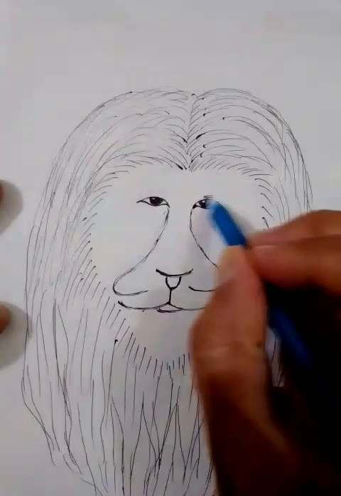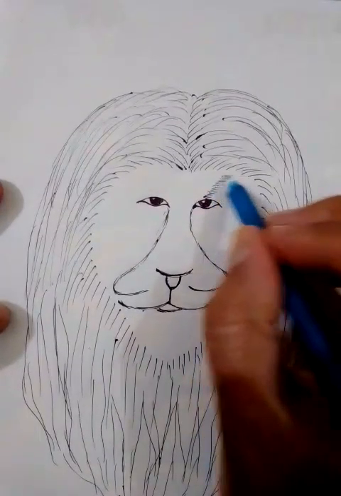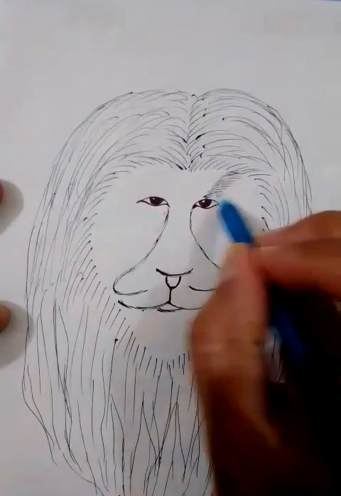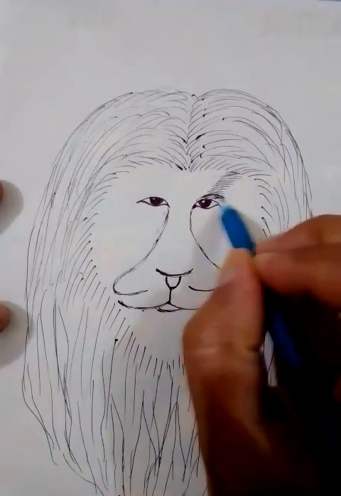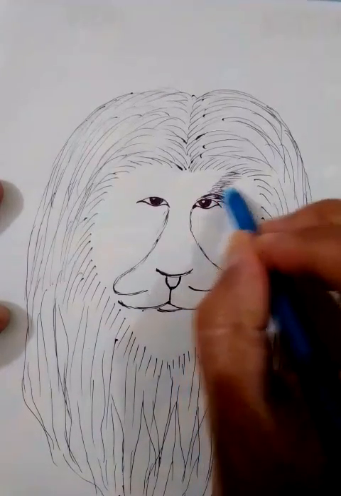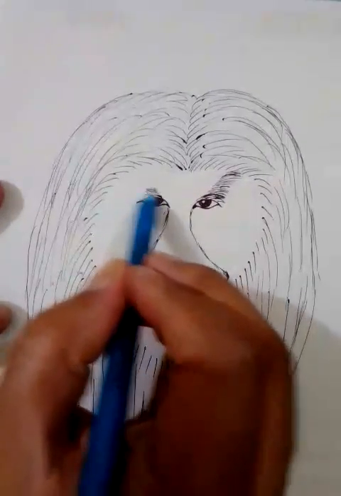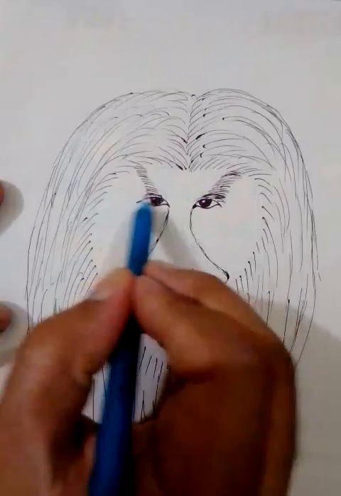The hairy part of the face, you can go for more details like me and draw like this. Also one like this one, the same thing, it's like the mirror of that one.